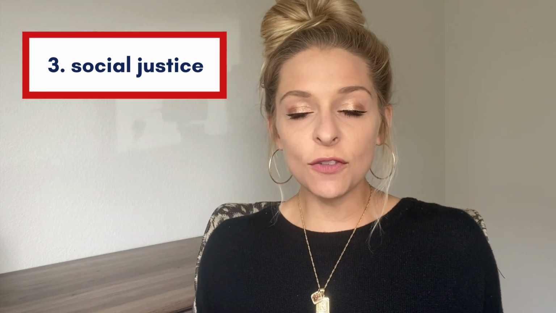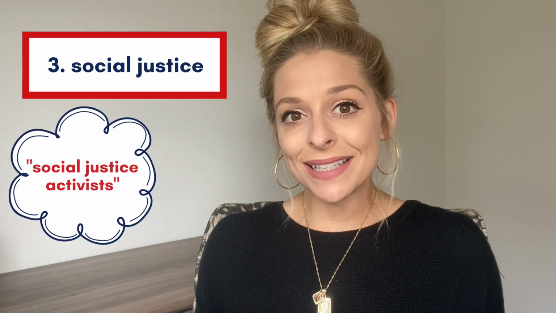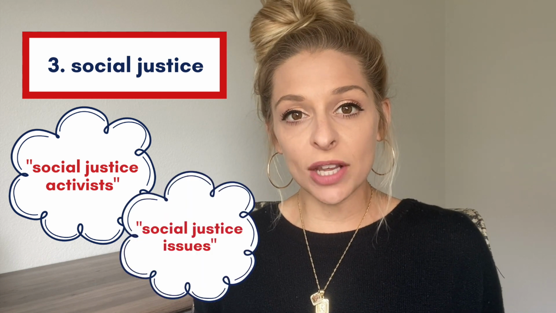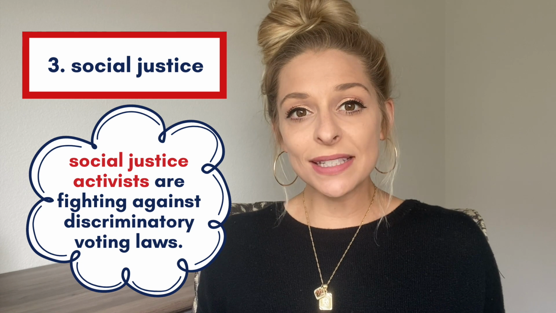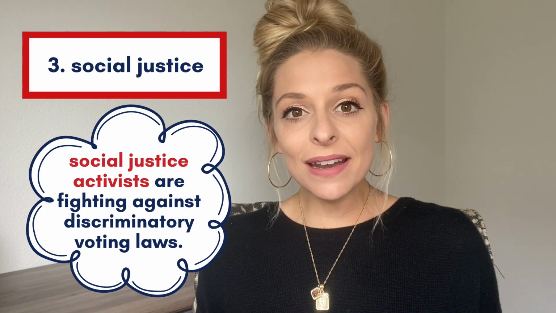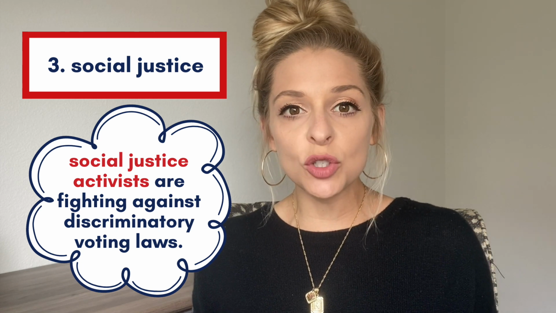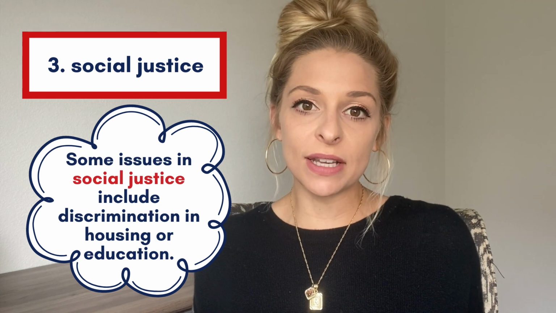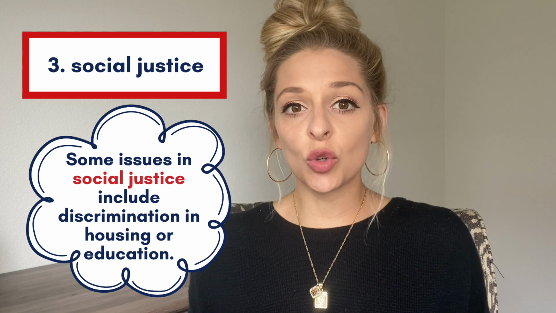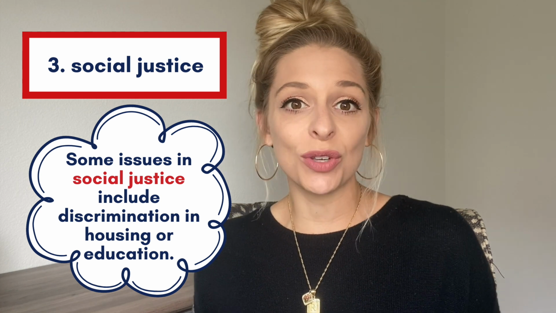So we often see phrases like social justice activists or social justice issues. And in a sentence, we would see social justice activists are fighting against discriminatory voting laws. Or some issues in social justice might include discrimination in housing or education.